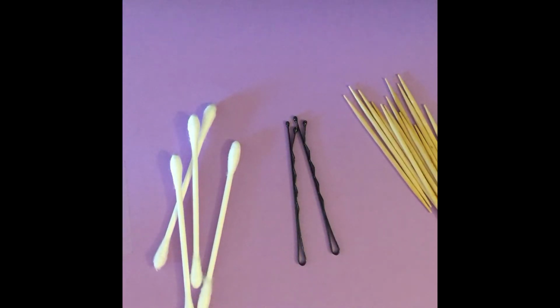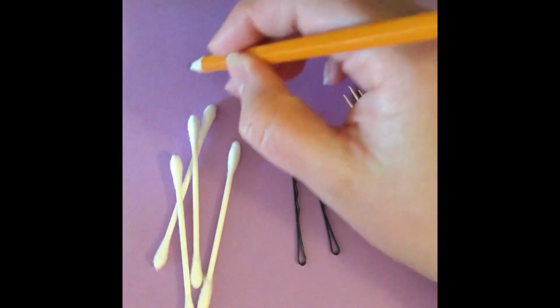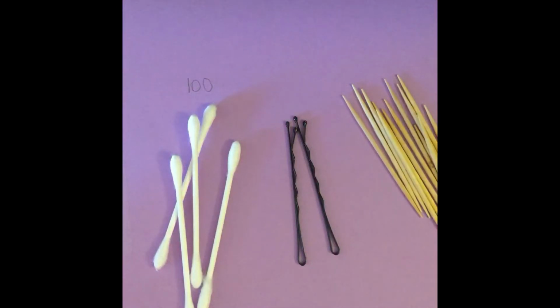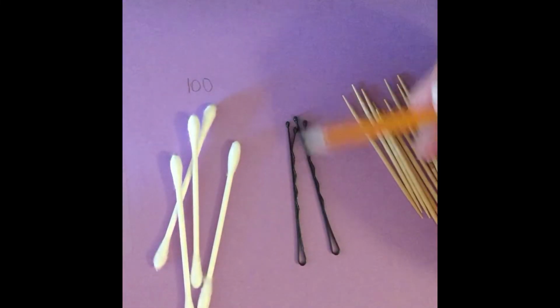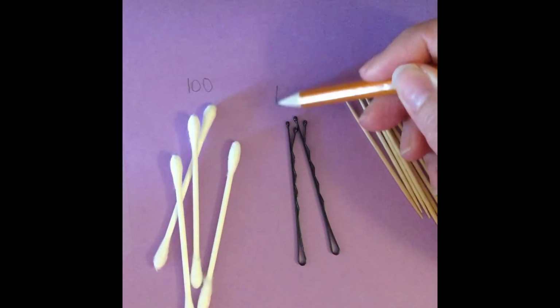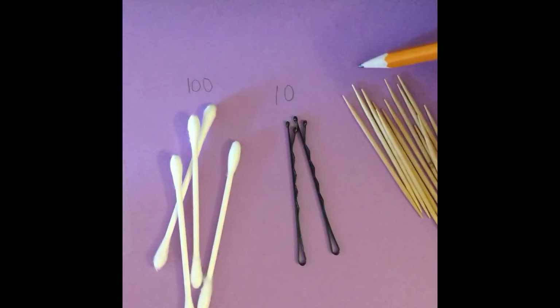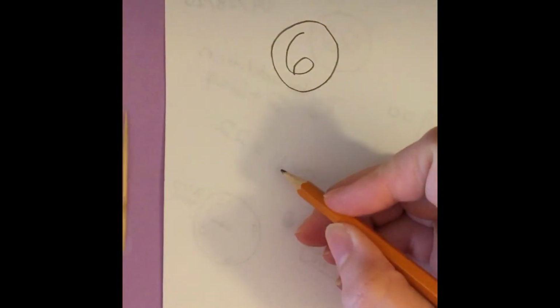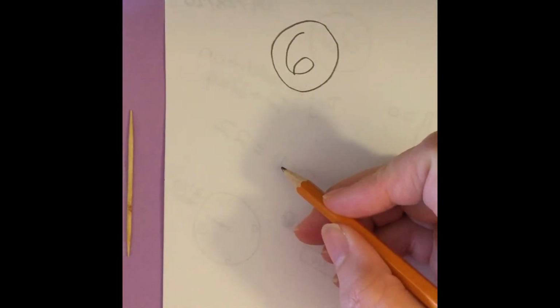But what you're going to want is to have things that you have a lot of. So some examples are hair elastics, paper clips, locks, things like that. Even rice, things that you may have a lot of. So I've decided that my Q-tips are going to be worth 100. My bobby pins are going to be worth 10 each, and my toothpicks are going to be worth 1 each. And then for 6, it has 0 hundreds, so I'm not going to do any of those.